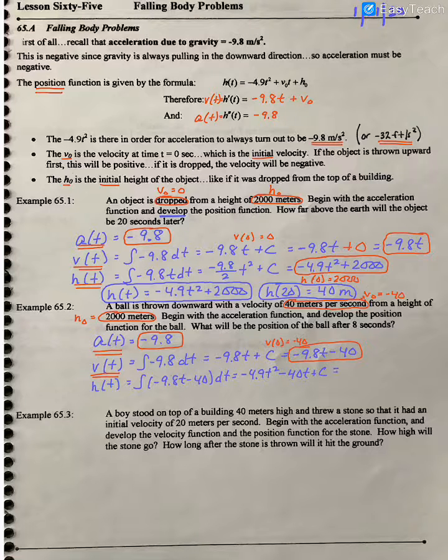However, this time, what do we know here? For the initial height, we know that h of 0 was listed as 2,000. And so, plugging in 0 for t and saying that equal to 2,000, we would find that c is 2,000.